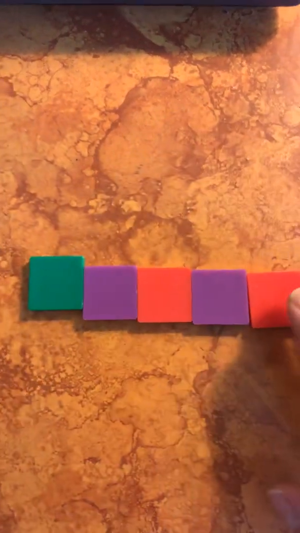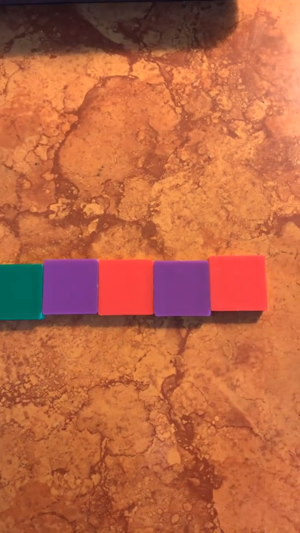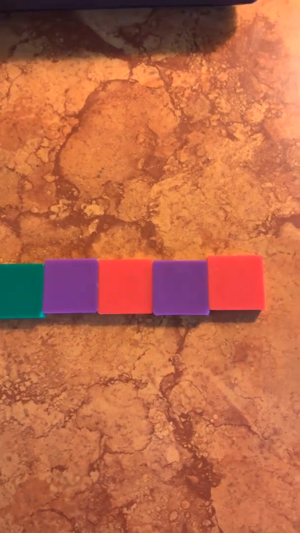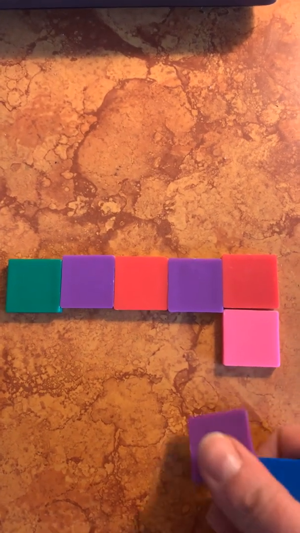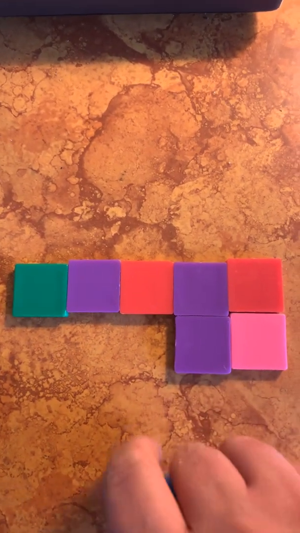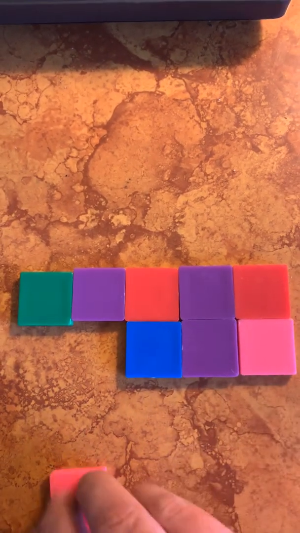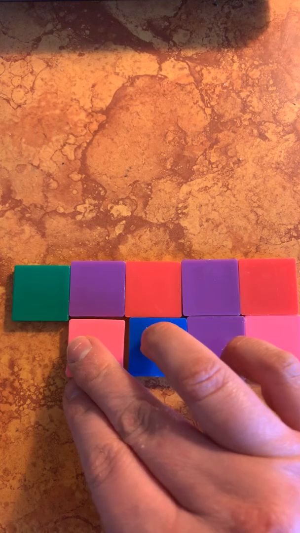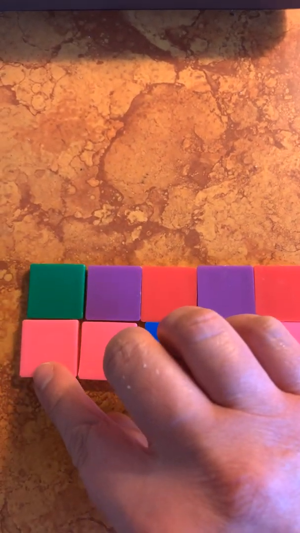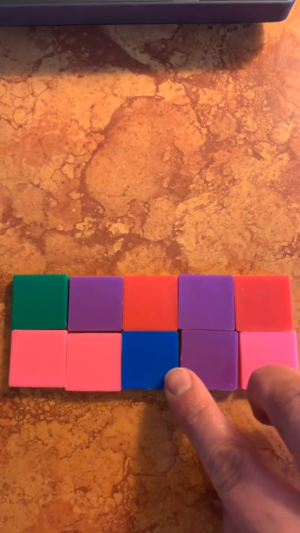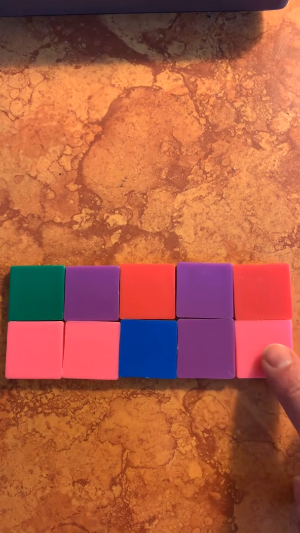Okay, this is 5 tiles. Let's try now with 10 tiles. We'll just add a couple more tiles here. Remember, each side of the tile we are going to say is 1 foot long. It's really not, but we're just going to say that it is in this situation, okay?